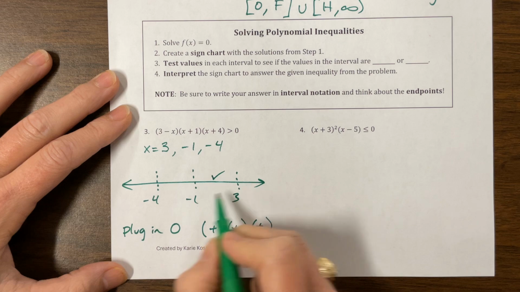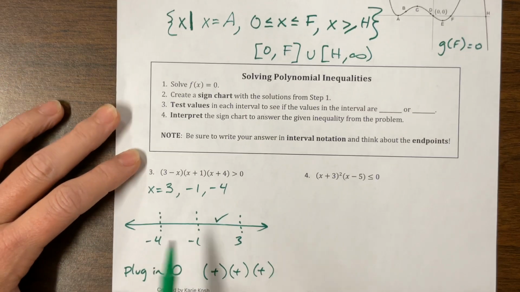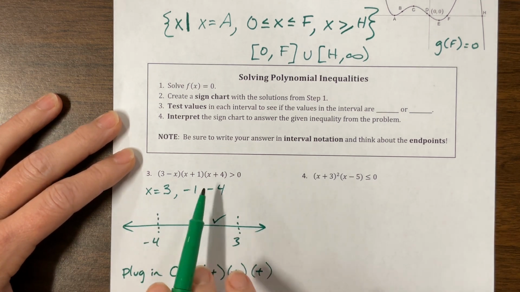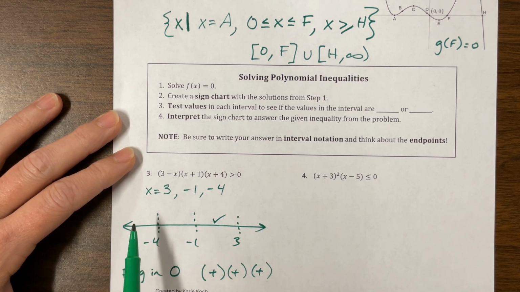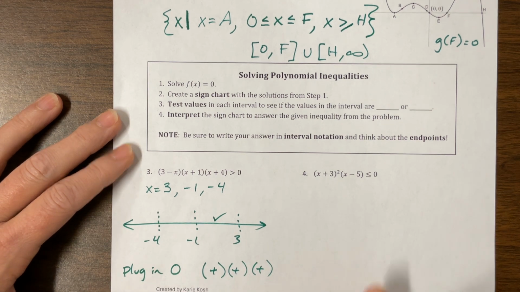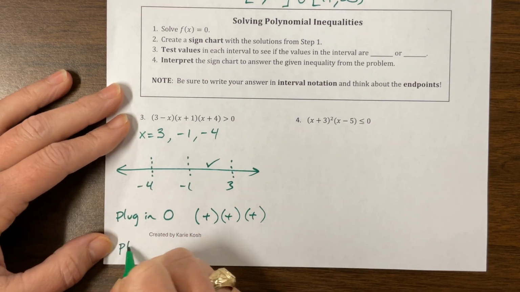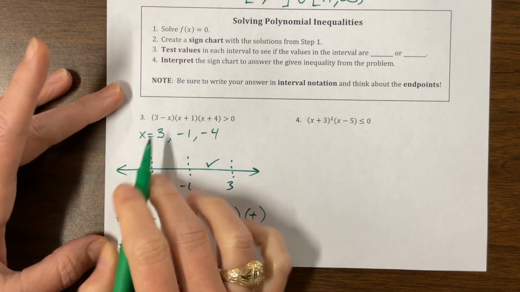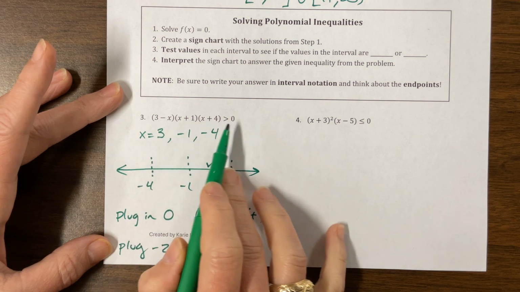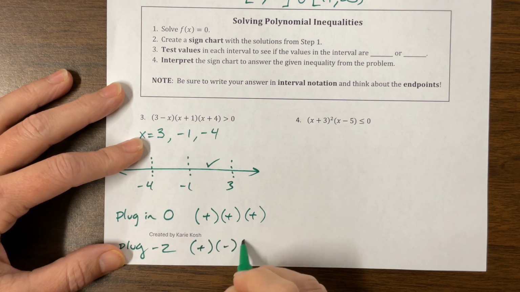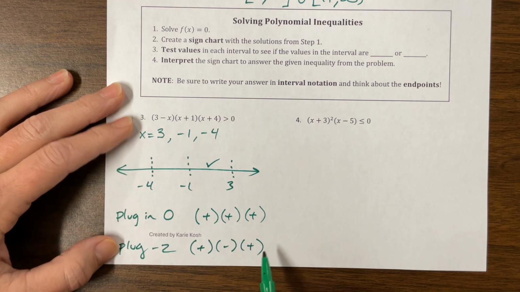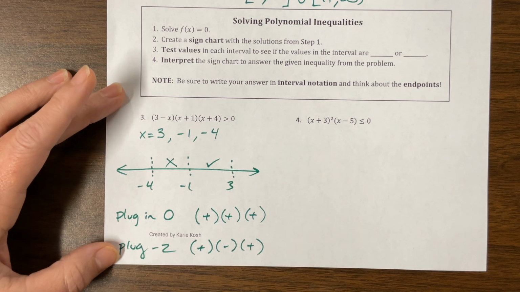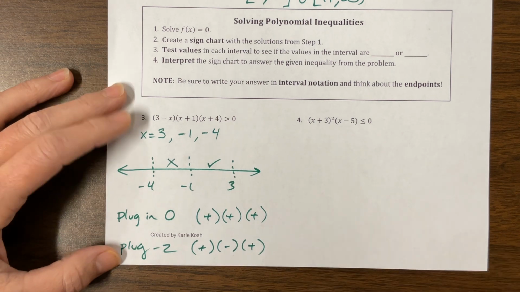Okay, now what I notice is that there are no repeated zeros. We don't have any multiplicities happening. So it should go positive, negative, but let's just make sure. We could plug in -2. When I plug in -2, I get a positive, a negative, and a positive. So a positive times a negative is a negative, which is less than 0, so that is not meeting my requirements. Okay, I did not save myself enough space.